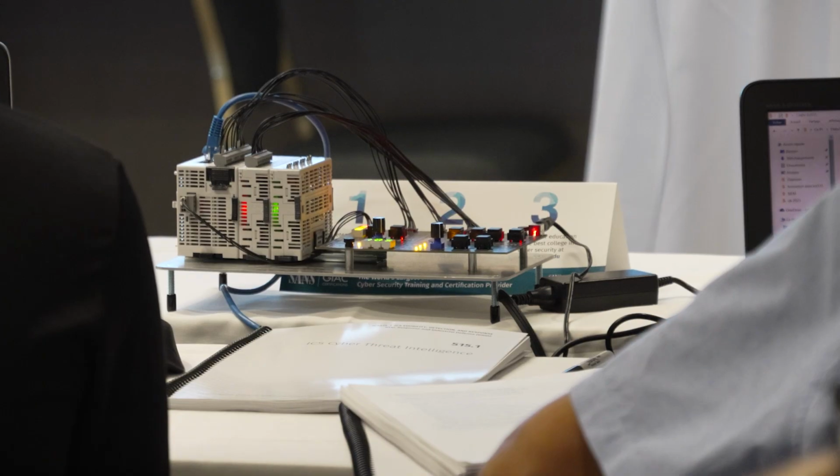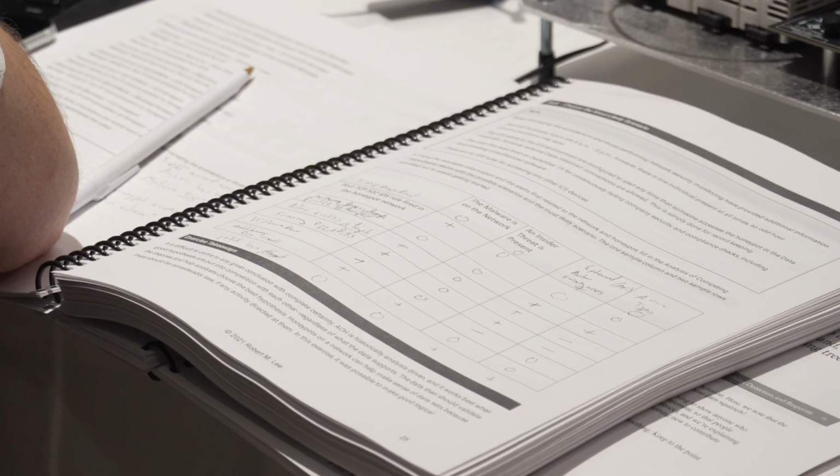ICS515 has a lot of hands-on labs and real-world malware and capabilities that students get hands-on with to really understand the practical skills they'll have to put into play. So, of course, there's a lot of lecture and learning, but it's really those hands-on labs on real industrial control systems that really drive the most value out of the course.